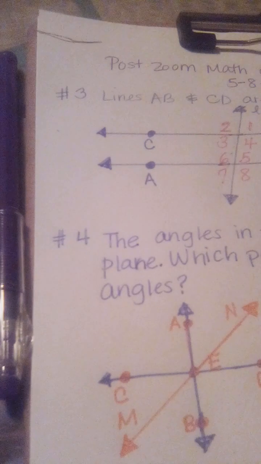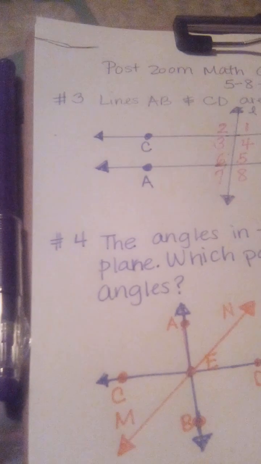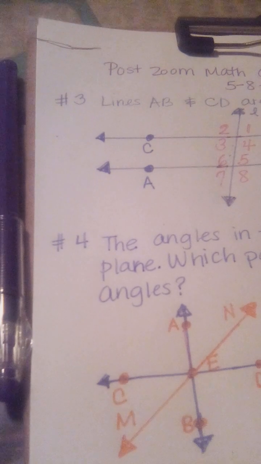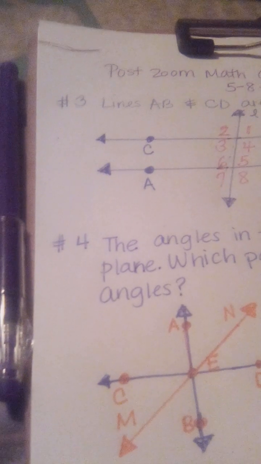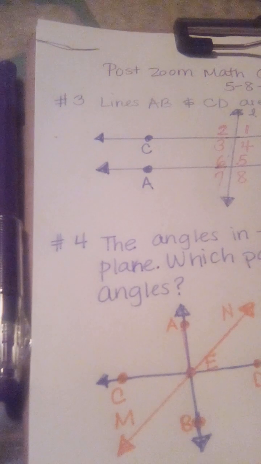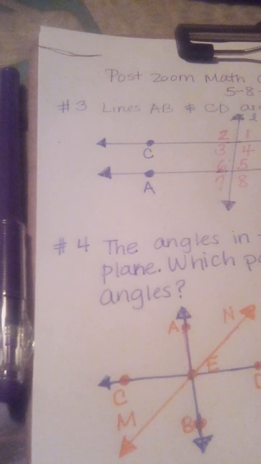All right, number 5, it says a right triangle has what? One right angle, three right angles, two right angles, or all sides congruent. So remember, a right triangle is this. That's a right triangle.